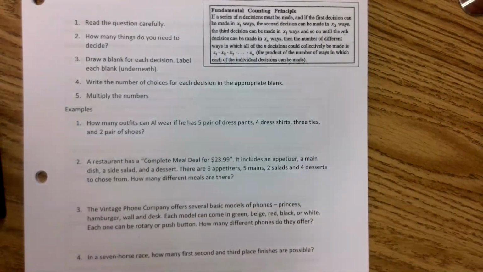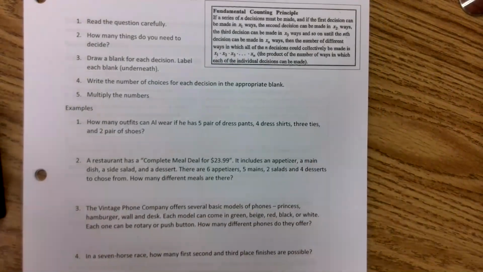All right, so how many outfits can Al wear if he has 5 pair of dress pants, 4 dress shirts, 3 ties, and 2 pair of shoes? We're going to assume, I should have written it in the question, that he is going to wear pants and shirt and tie and shoes. He's going to wear all of them.